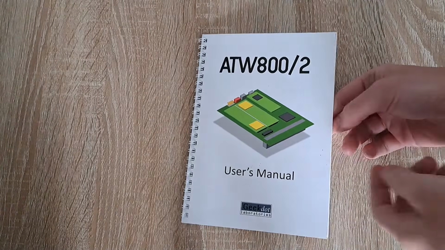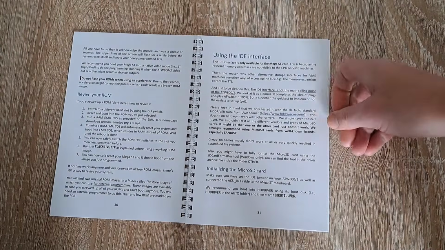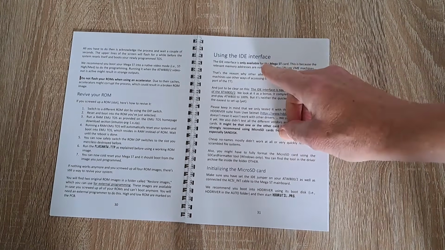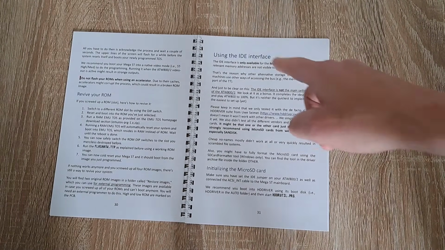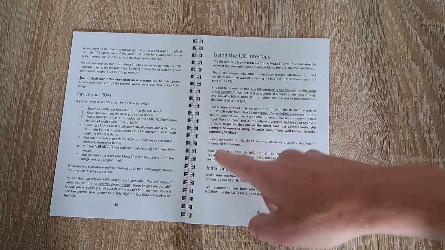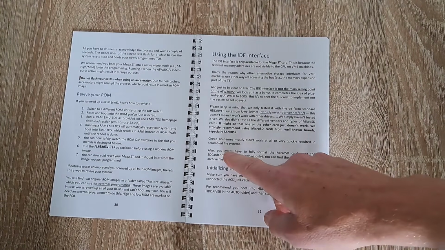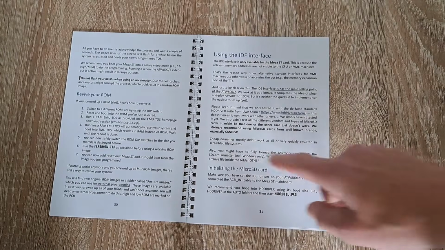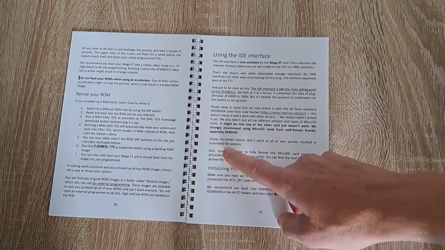We look up the IDE interface in the manual. It starts with the story of how they can't guarantee it will work. We should consider the IDE interface as a nice to have. It also says we might need to format the SD card. It says might, so we'll try without it first.